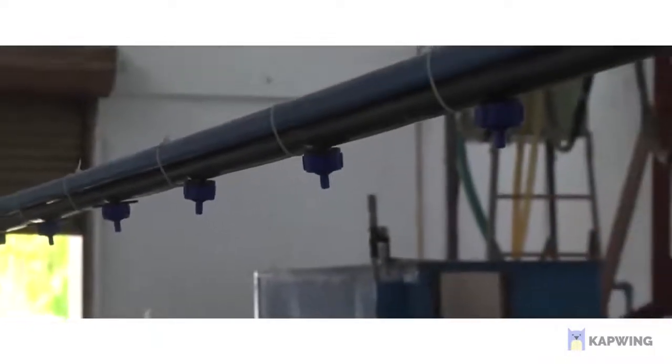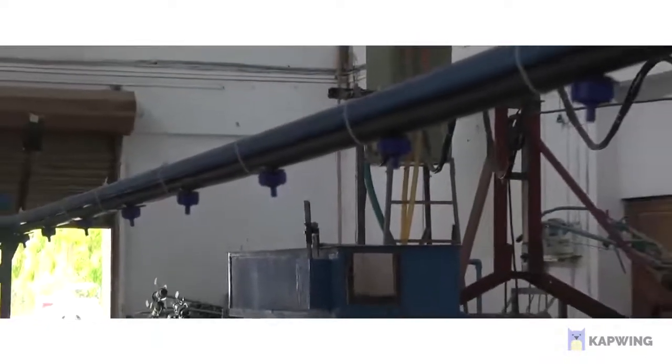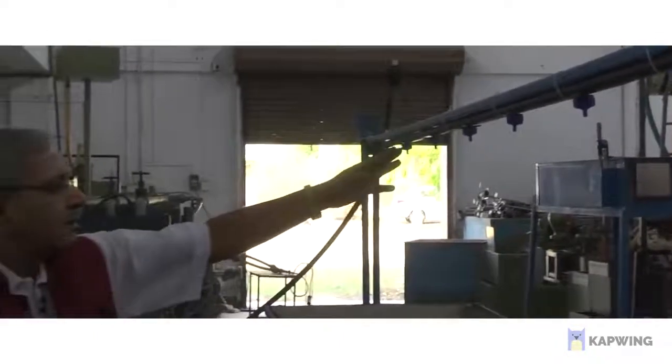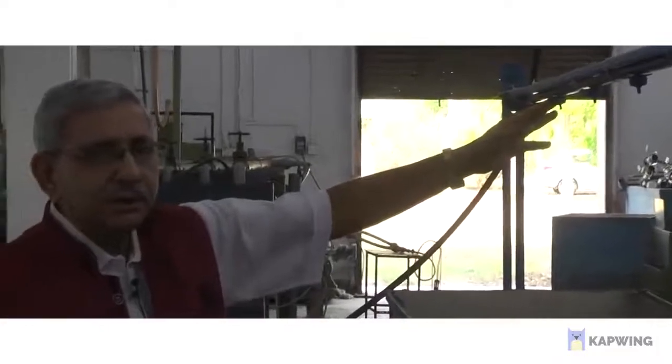Performance means that we want to see how the water is getting distributed, the amount of water which is getting distributed in all these drippers. So, how uniform this water is being distributed, we will take the observations in a given time of water dispensing out of these emitters.